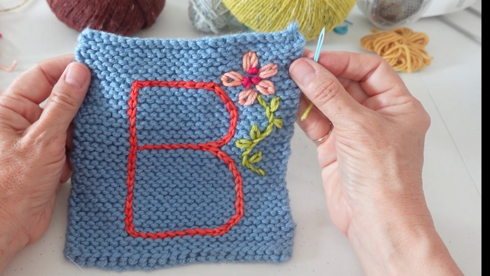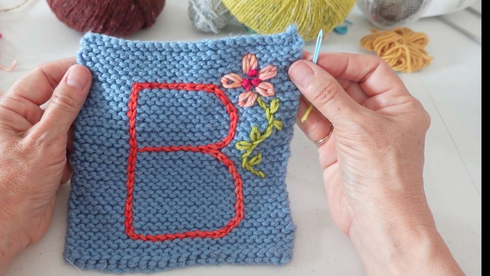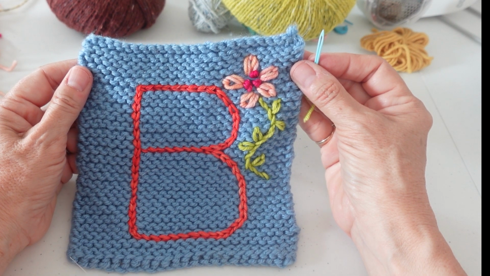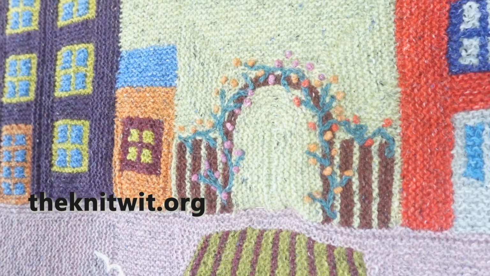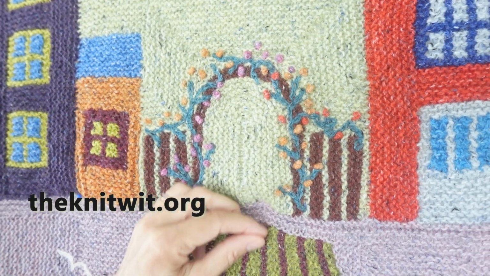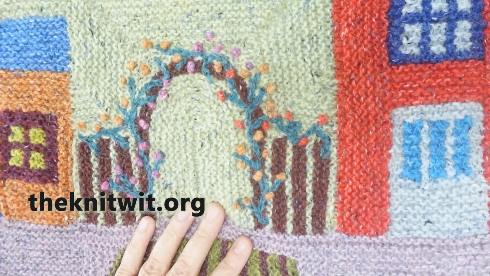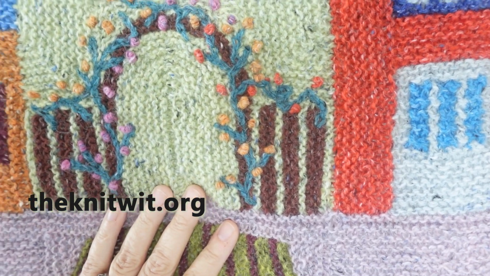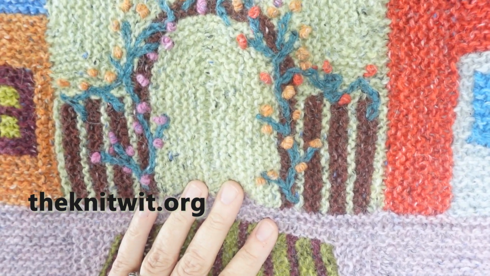So now we have learned all these different stitches. Here's one of the blocks in the Blanket the Town blanket where we've used some embroidery. There is chain stitching and French knots.